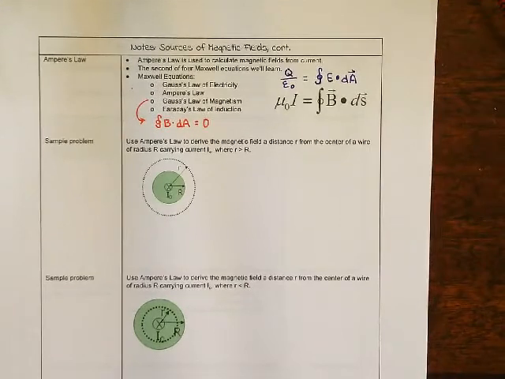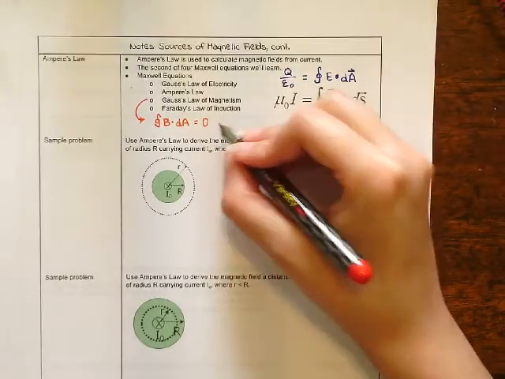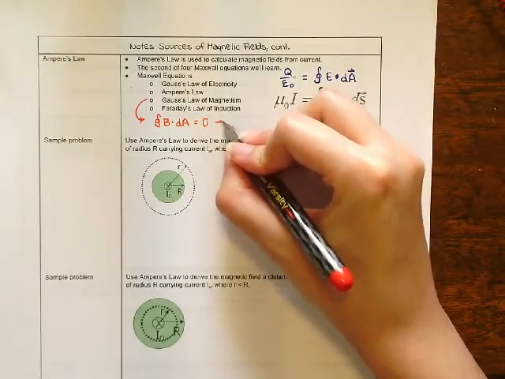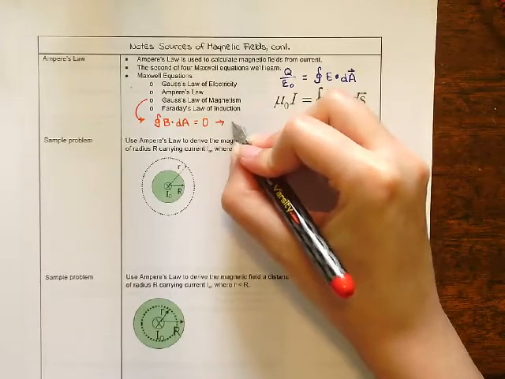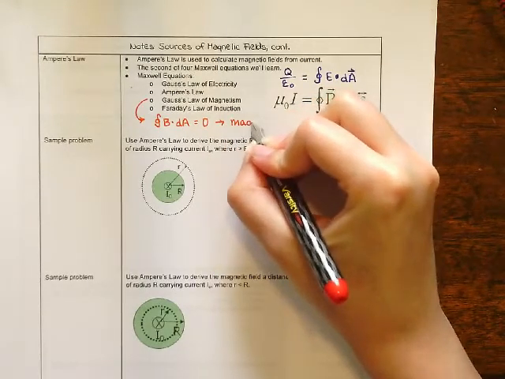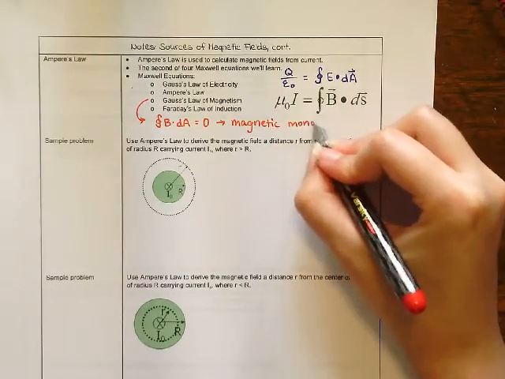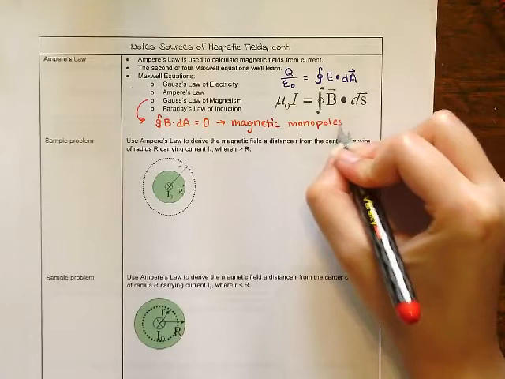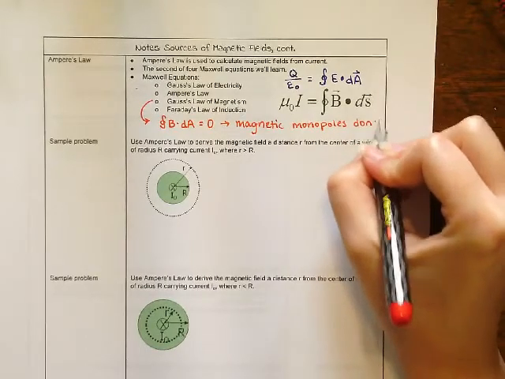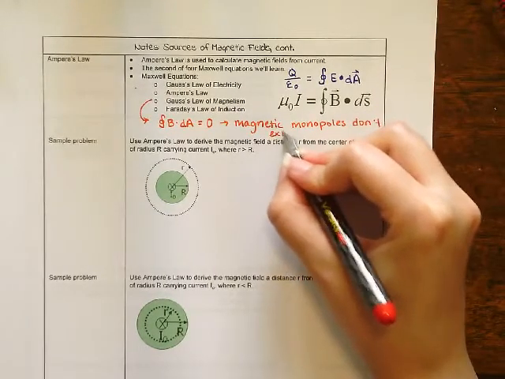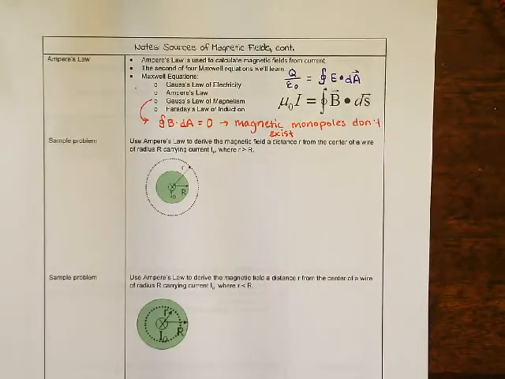Well, what does this mean? How do you apply it? You don't really apply it. The idea here is that there are no magnetic monopoles. Okay, magnetic monopoles don't exist.